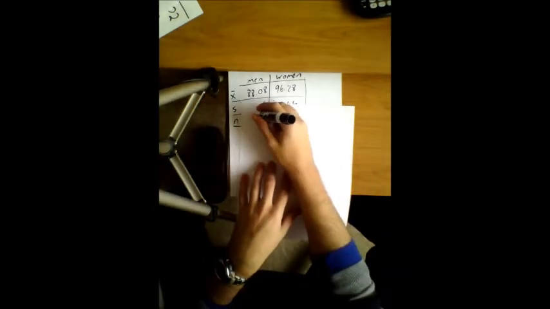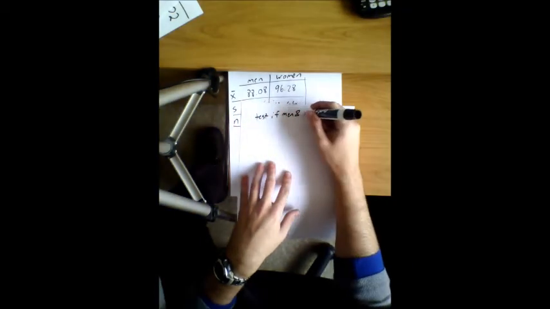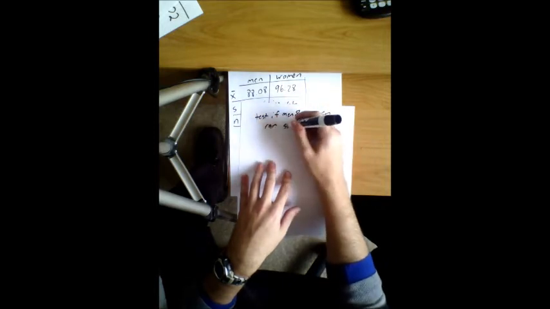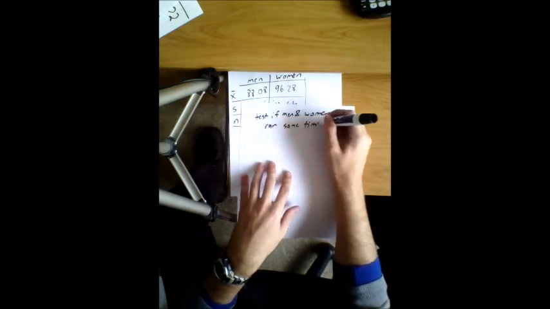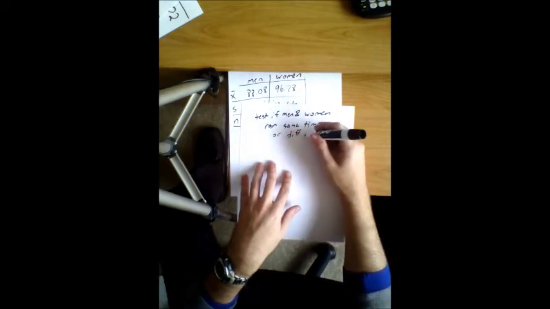So let's go ahead and use this data here. Let's test if the men and the women ran the same times or different times at 95% confidence.